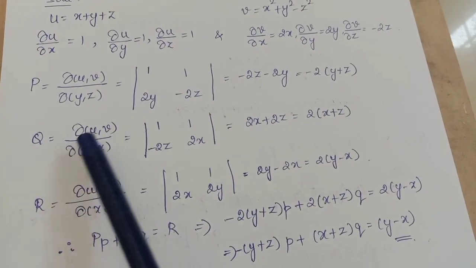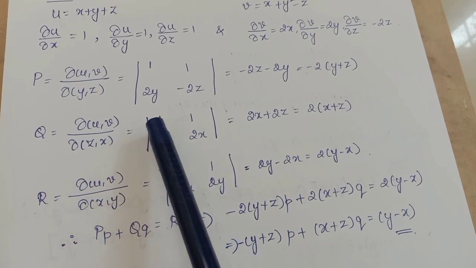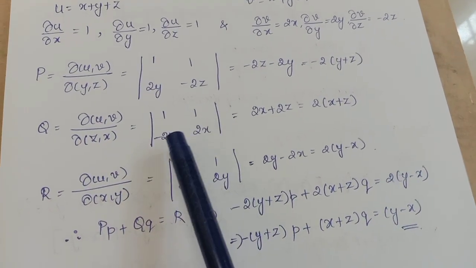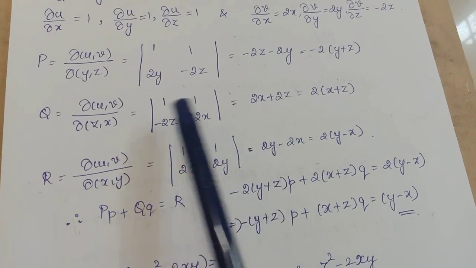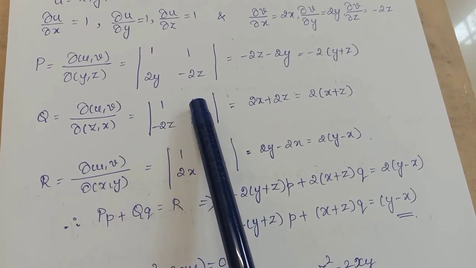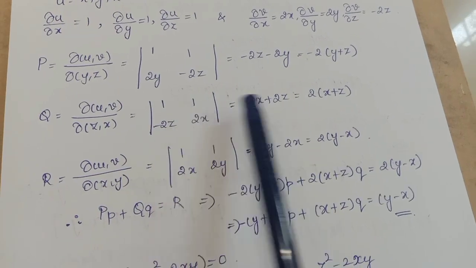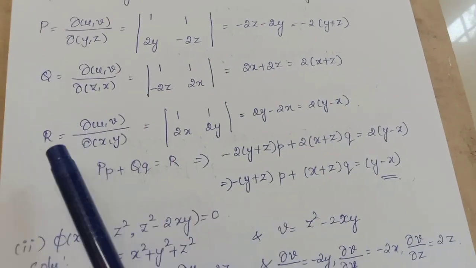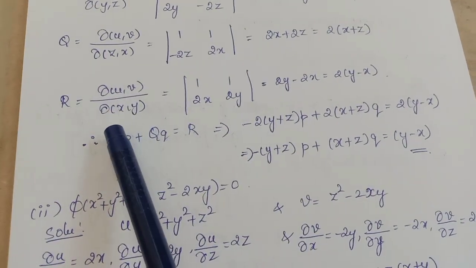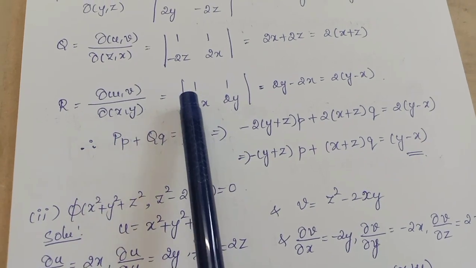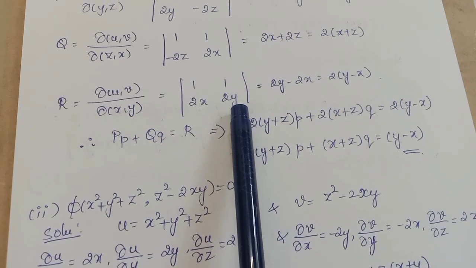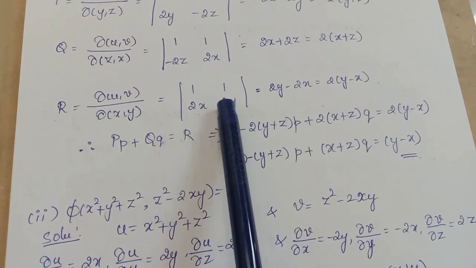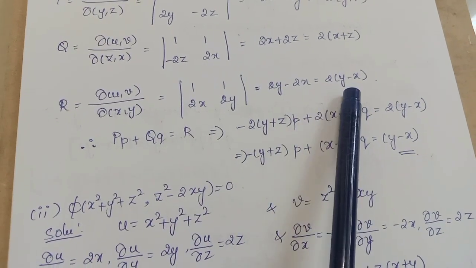And Q equal to Jacobian of uv with respect to zx. So dou u by dou z, dou u by dou x, dou v by dou z, dou v by dou x. So it's equal to what? 2x minus of minus 2z, that is 2x plus 2z equal to 2 into x plus z. And R is Jacobian of uv with respect to xy. So dou u by dou x, dou u by dou y, dou v by dou x, dou v by dou y. So it's what? 2y minus 2x. So 2 into y minus x.